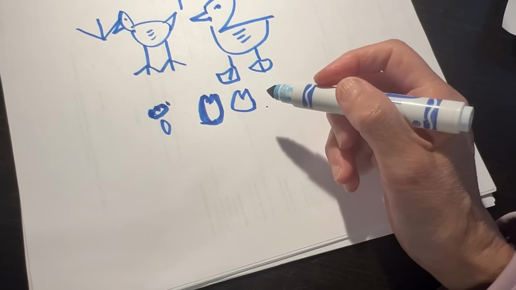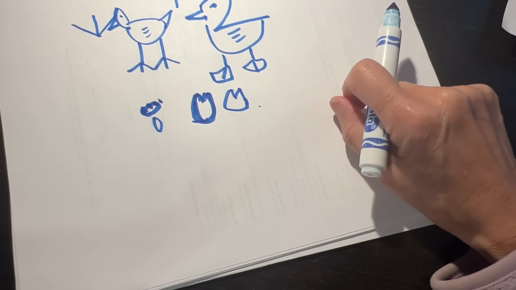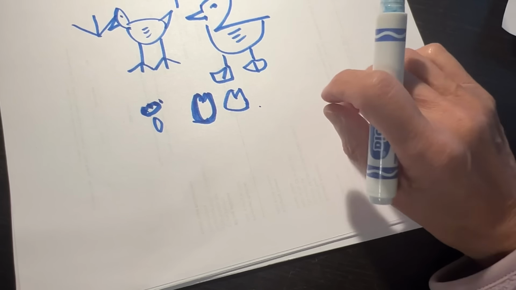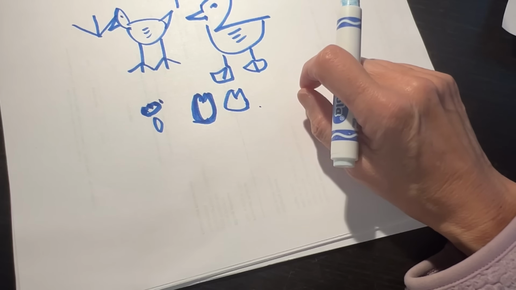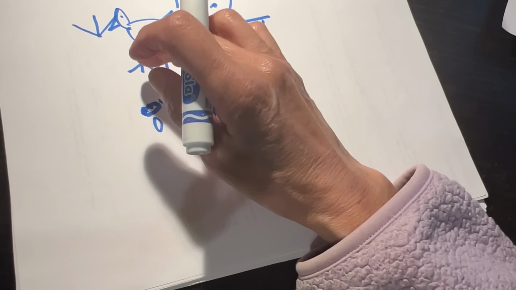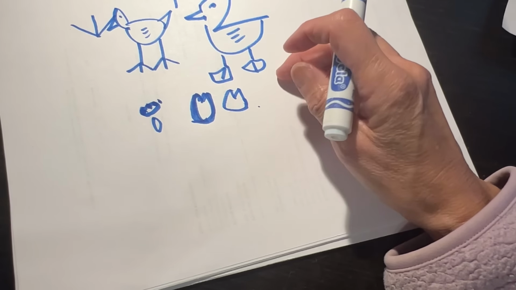The footprints are different. So he was thinking, maybe I can use the footprints to represent different things. For example, chicken uses the chicken feet, and duck uses the duck feet.